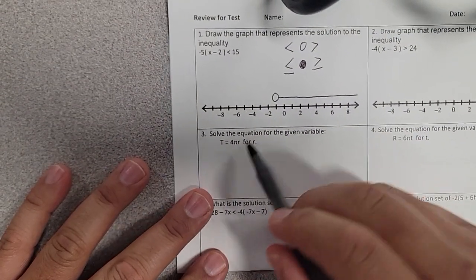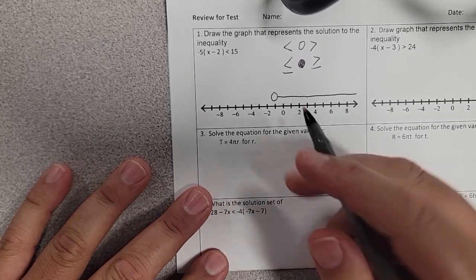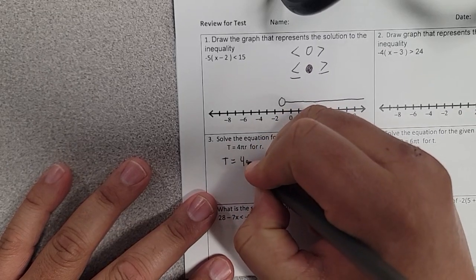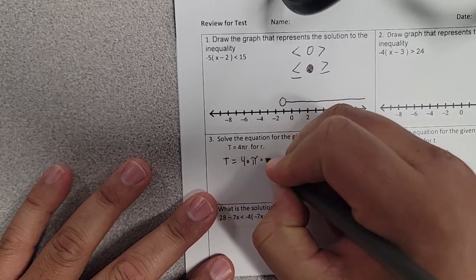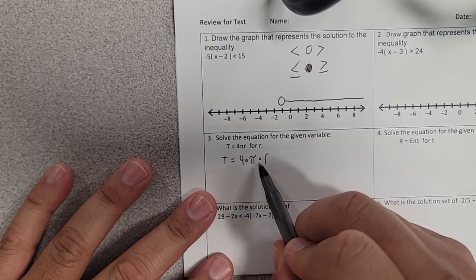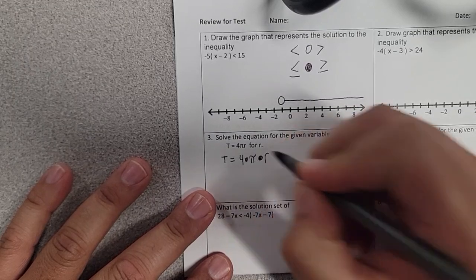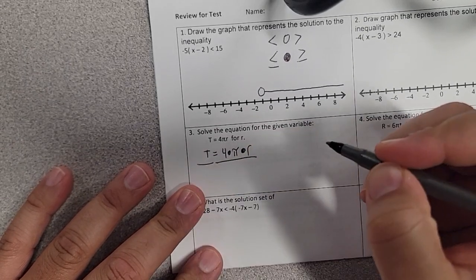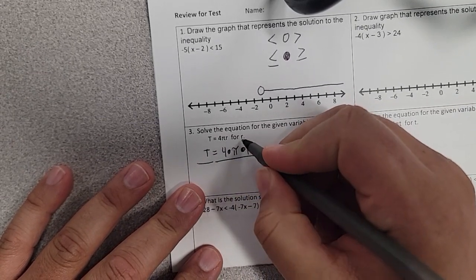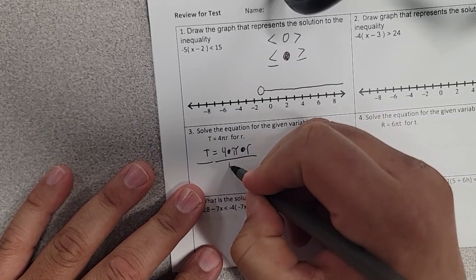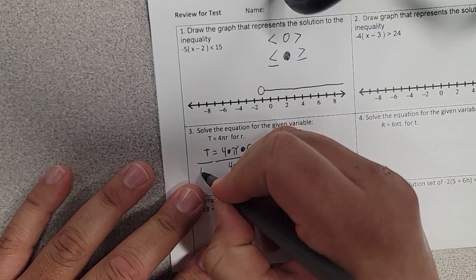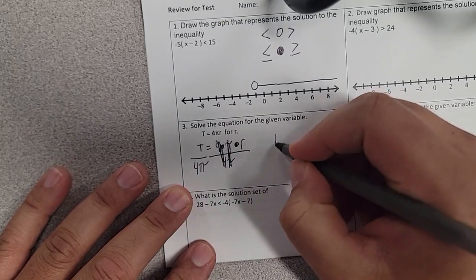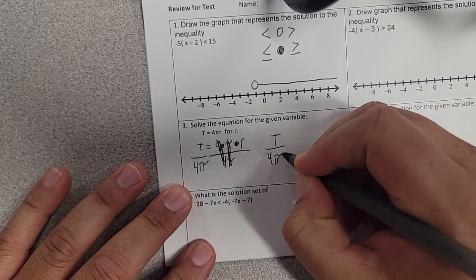Now moving on, we have solve the equation for the variable r. So this is going to be, just so y'all can kind of see what I'm talking about, t equals 4 times pi times r. So there's no plus or minus. There's technically multiplications. All right, so all these are multiplying each other. So if I want to get rid of some multiplying stuff, I have to do the opposite and divide on both sides. So the 4 and the pi are multiplying with the r, and I want to leave the r by itself. So that means I'm going to divide by both of them, 4 pi on both sides. Now these will eliminate on this side, and I'm left with t divided by 4 pi equals r.